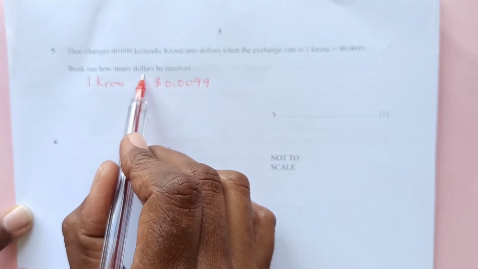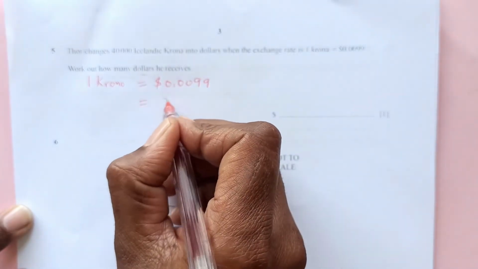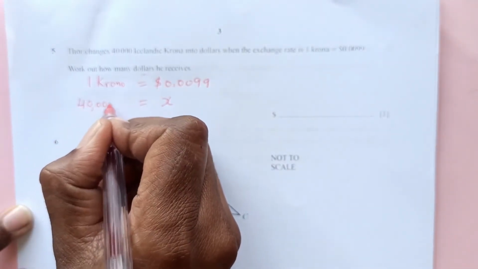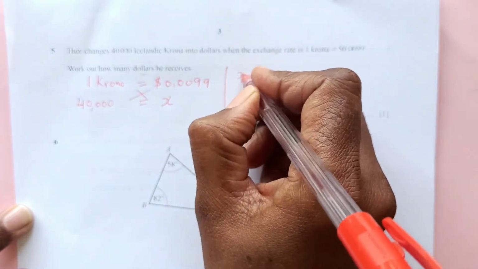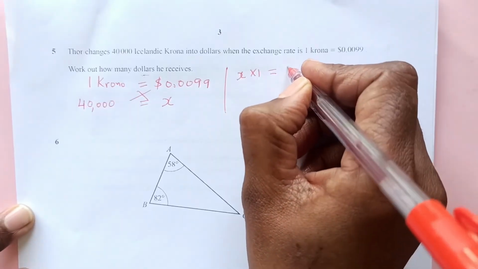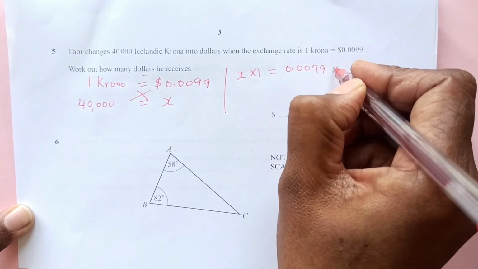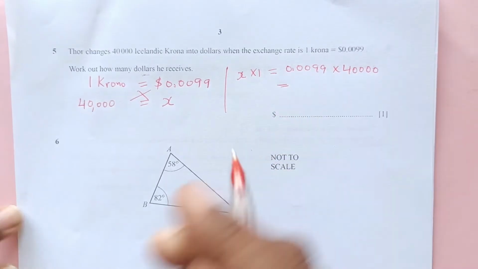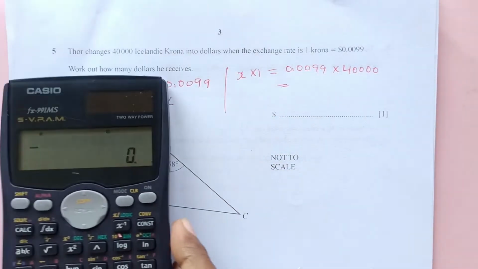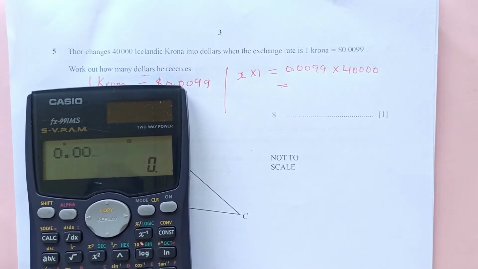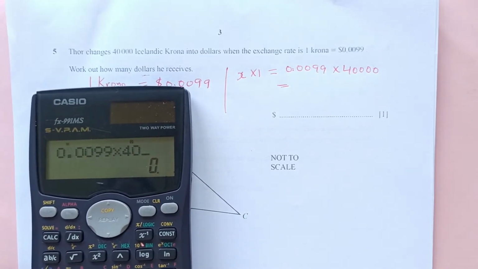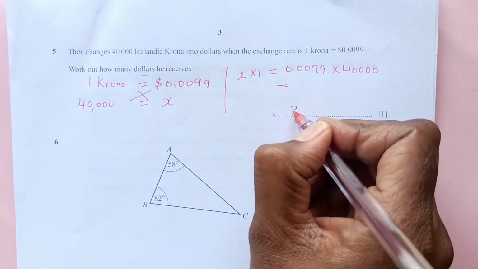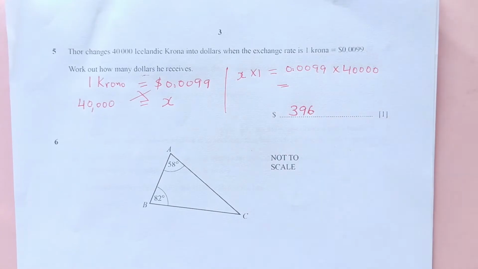So for that, how many dollars, this is unknown. Here we have 40,000. Now just cross multiply. So it is going to be x times 1 equals 0.0099 times 40,000, right? If you calculate this, let me see, 0.0099 times 40,000, 396. So $396 he will receive, right?